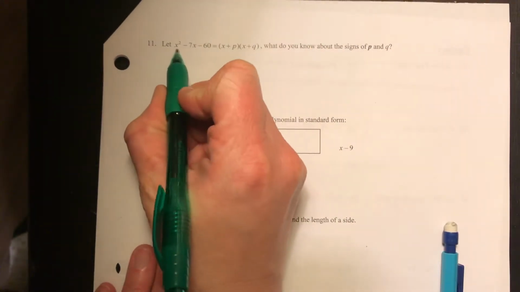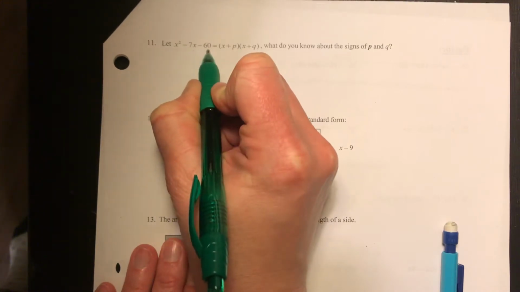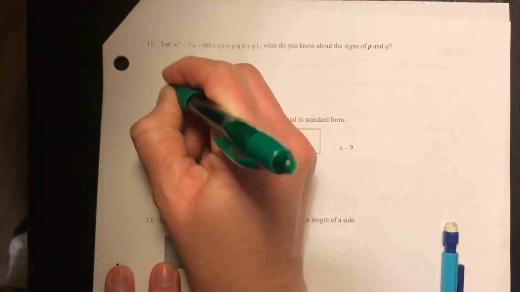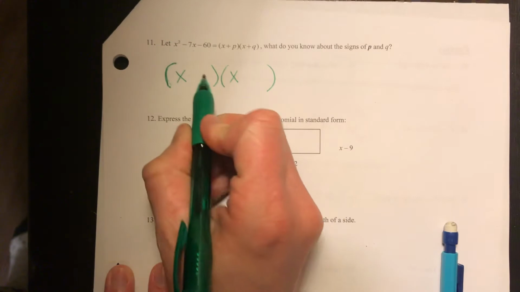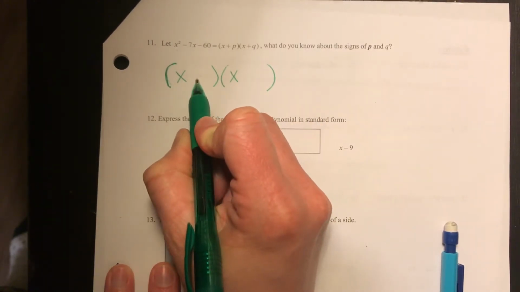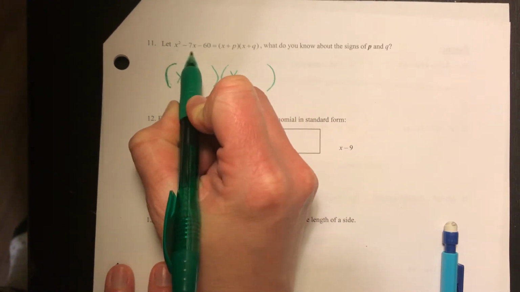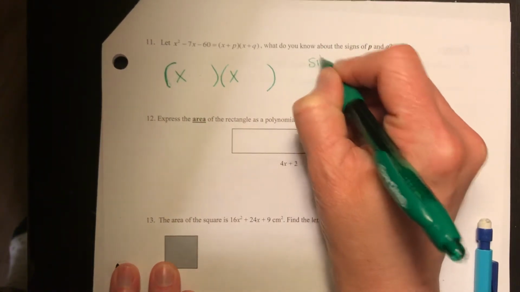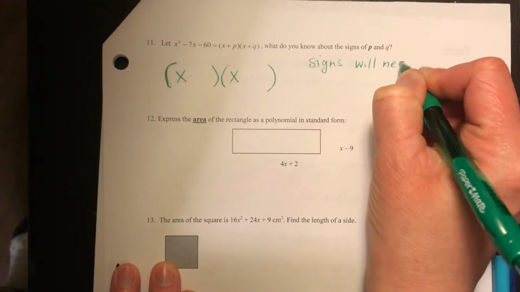Well, if we have something like 1x squared minus 7x minus 60, what they're getting at is, if you factor this into an x and a number, an x and a number, what do the signs of these two numbers have to be to multiply to make negative 60 and add to make negative 7? Well, the signs of these two numbers will need to be opposite.